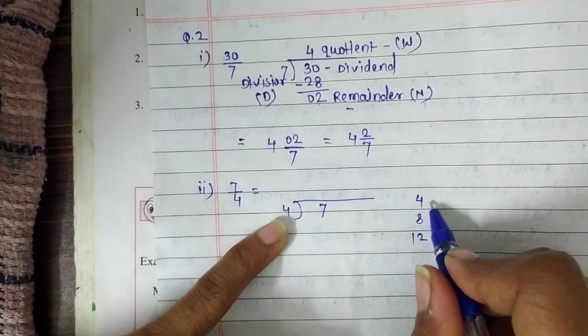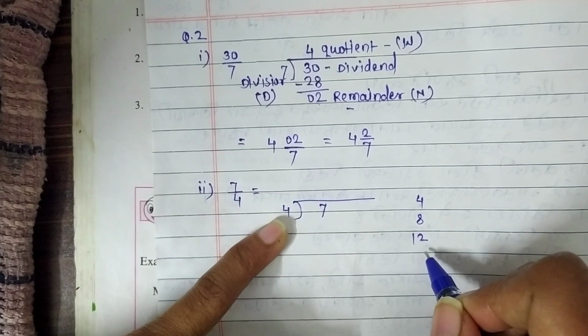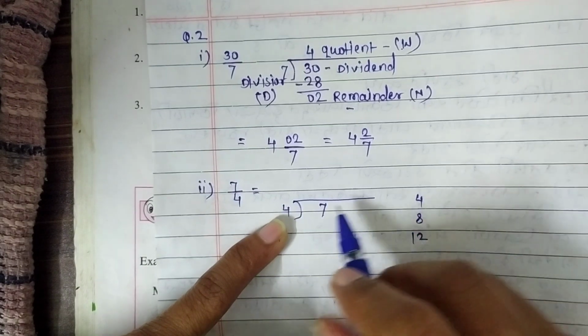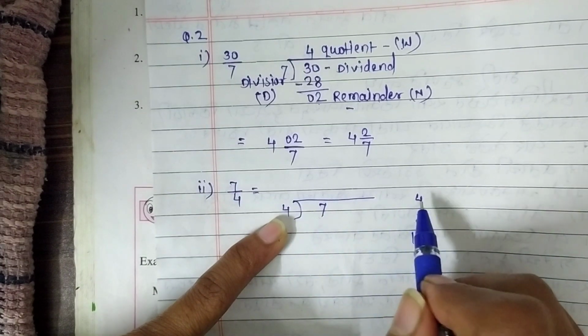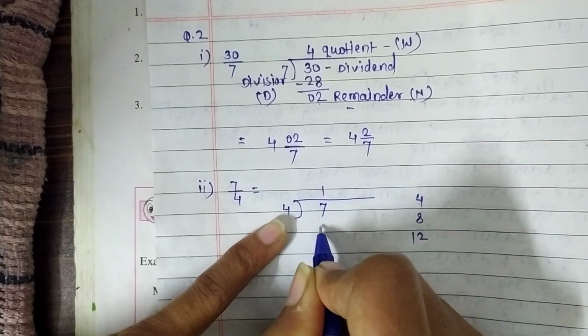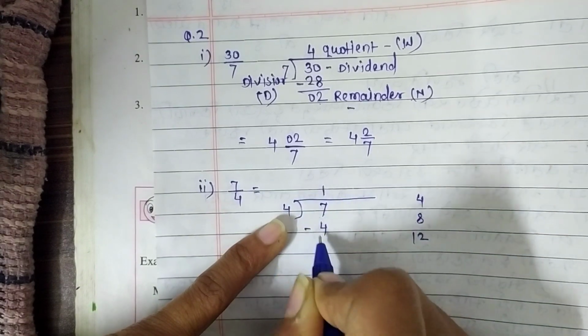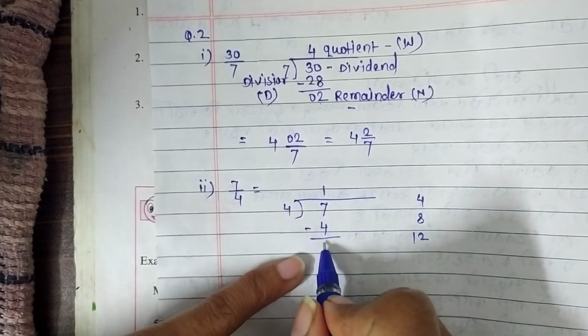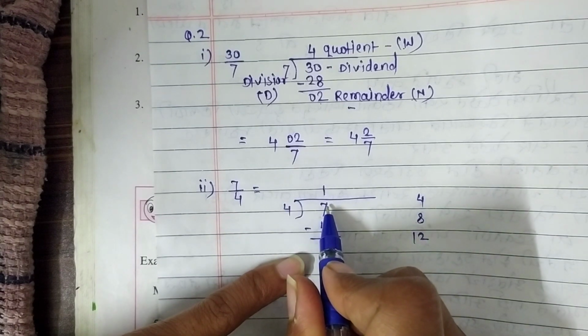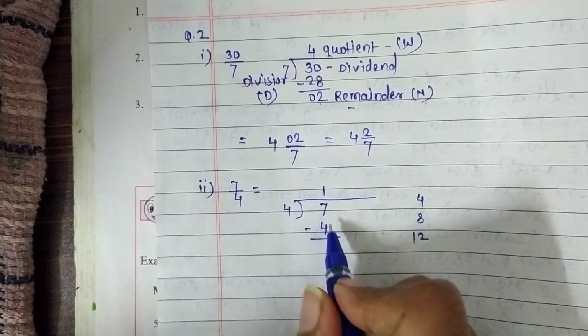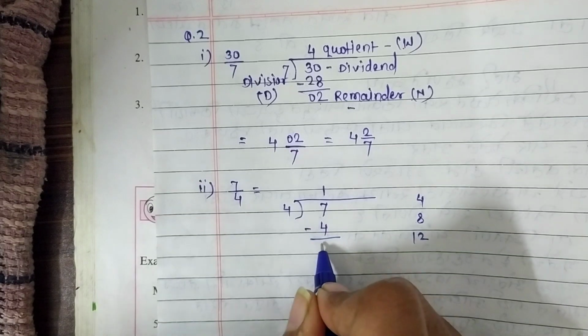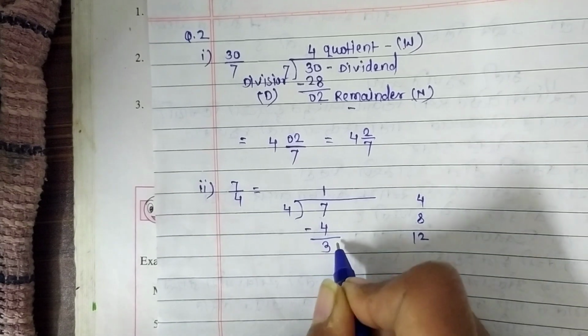Here I write the table of 4. For 7, we have divided by 1. 4 ones are 4. While subtracting 7 minus 4, the difference we get here is 3.